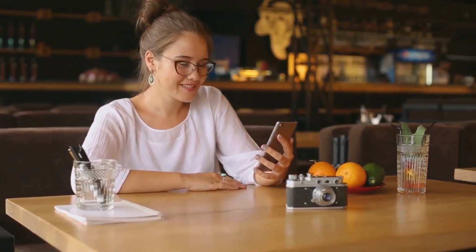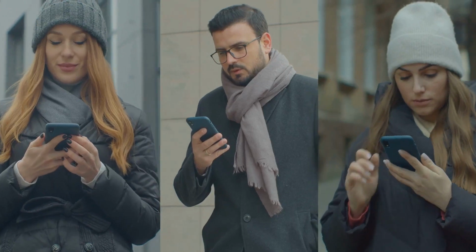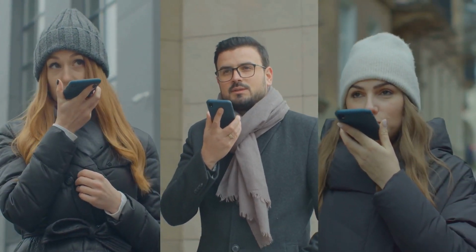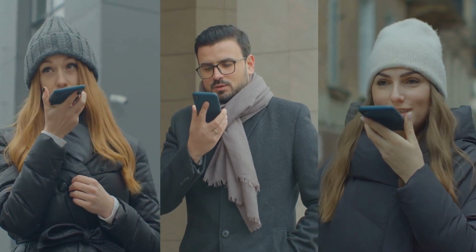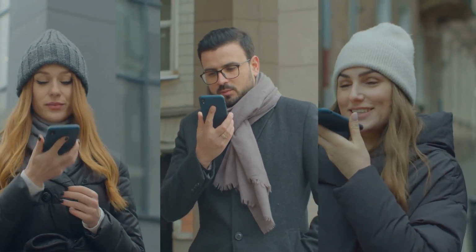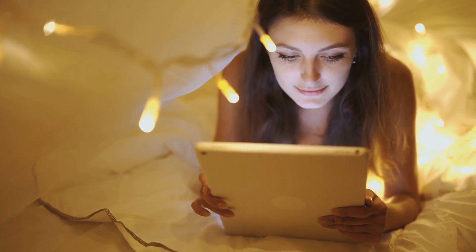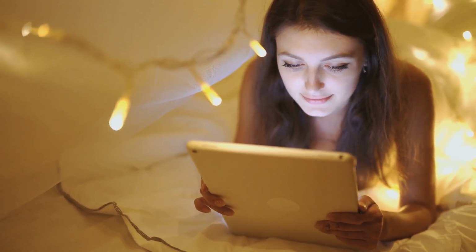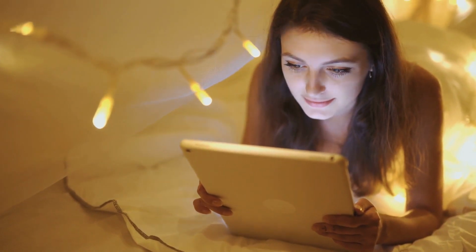Ever marveled at how social media platforms automatically tag you in photos? That's image recognition, a classification task. The algorithm is trained on a vast amount of images, learning to identify and categorize objects, and yes, even your face. What about the recommendation systems on your favorite shopping or streaming sites? They also use supervised learning.